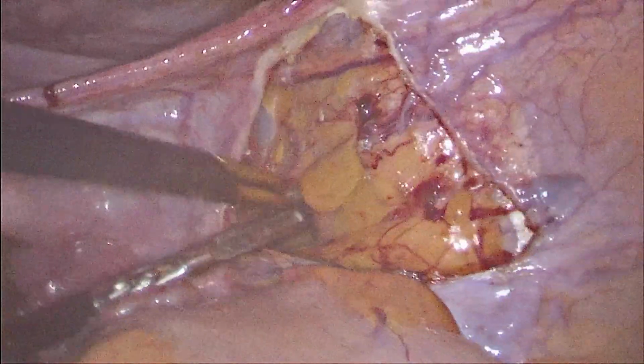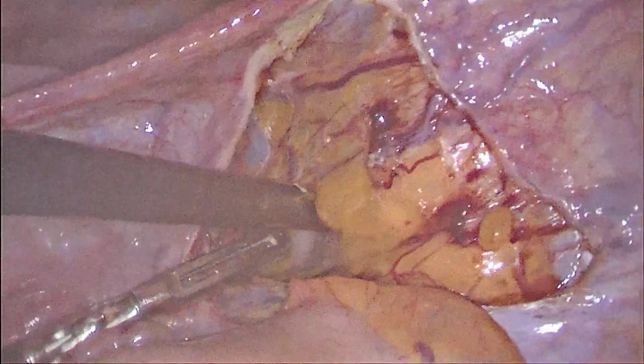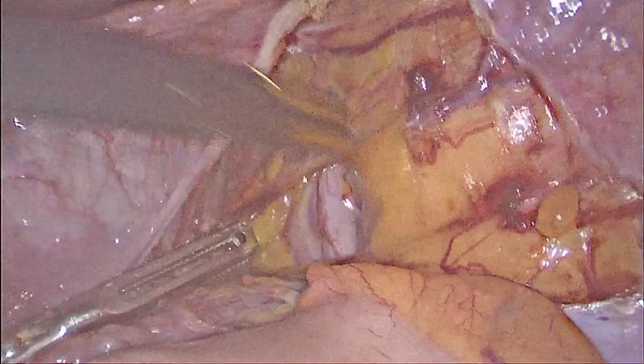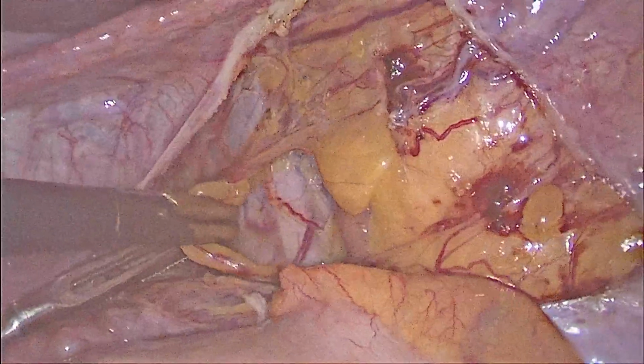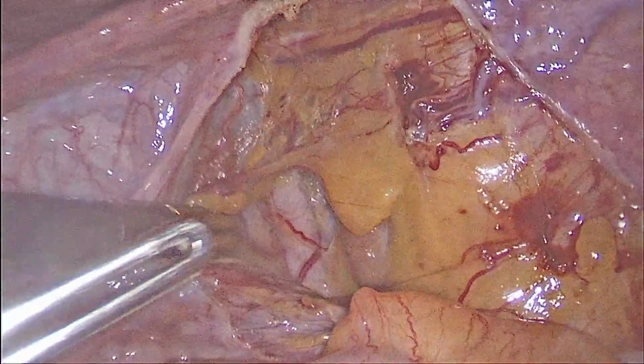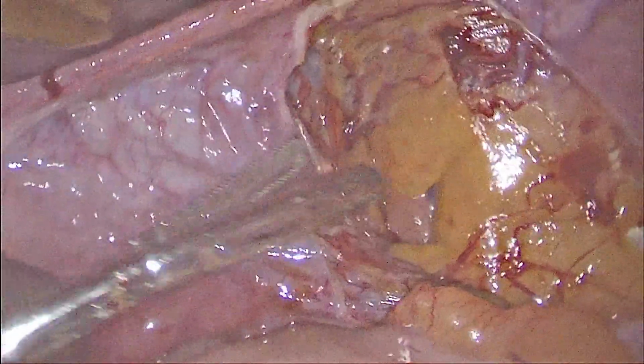In the medial fold of the peritoneum, we are keeping the ureter. Laterally, there are the internal iliac vessels and their branches.